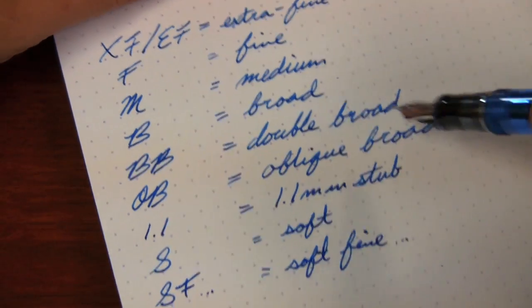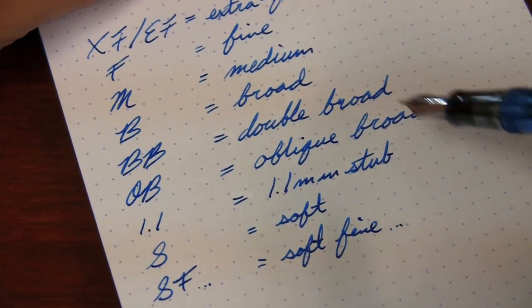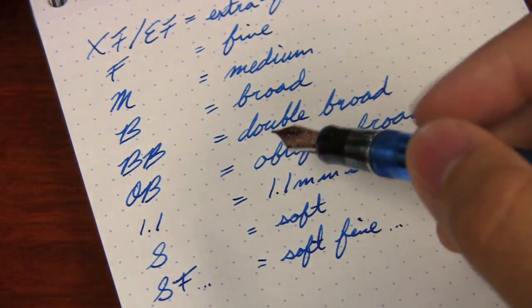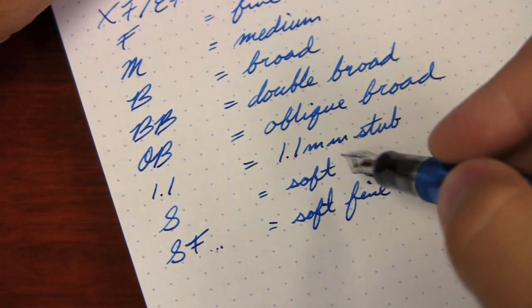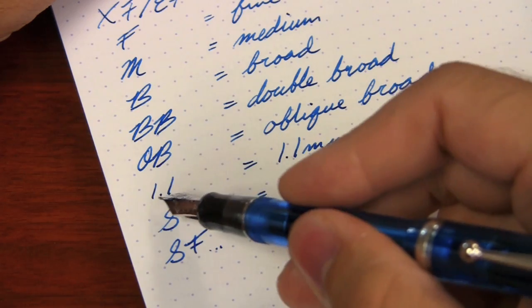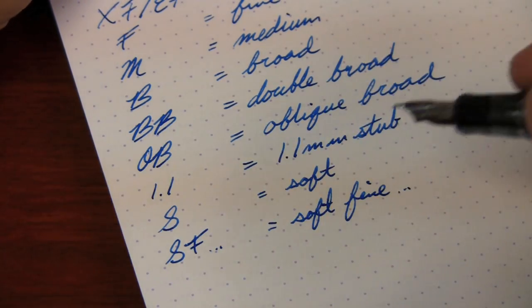BB is double broad. OB would be oblique broad. If you had an oblique medium, it would be OM. O designates that oblique. If you have a stub nib or an italic nib, usually it's going to be designated by the millimeter width of the actual nib.